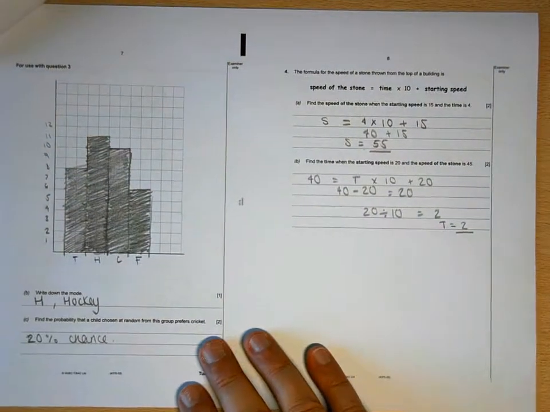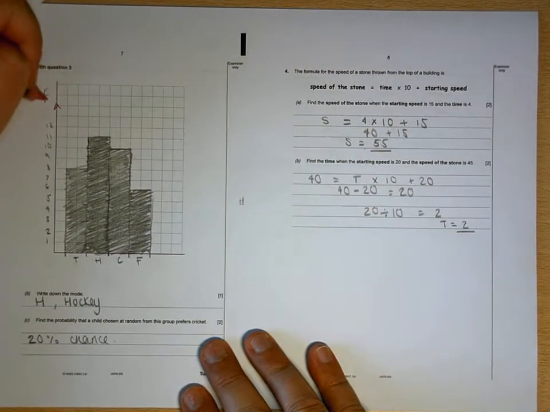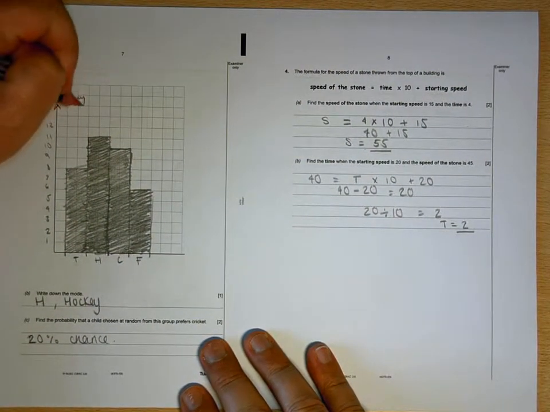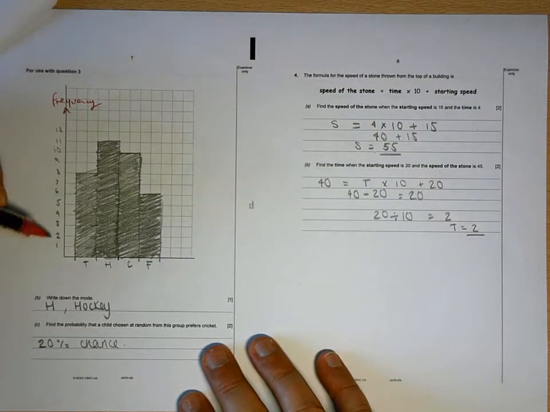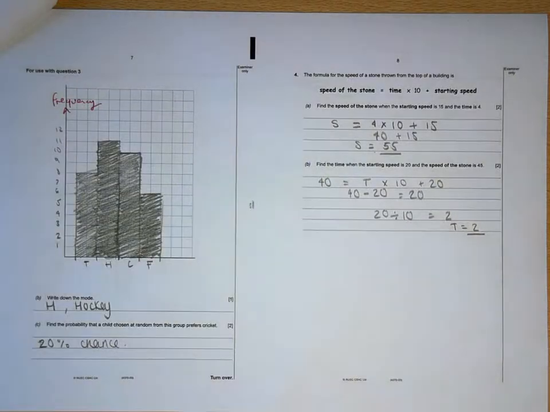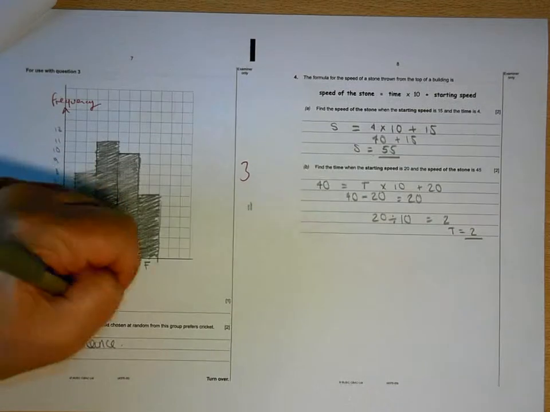There's 4 marks for this graph. You won't get the 4 marks because you haven't told me what this axis means. So you either say frequency, or you give me the context, which is the number of students choosing the sports. So out of the 4 marks, you will get 3.